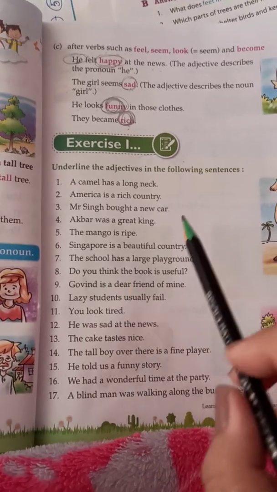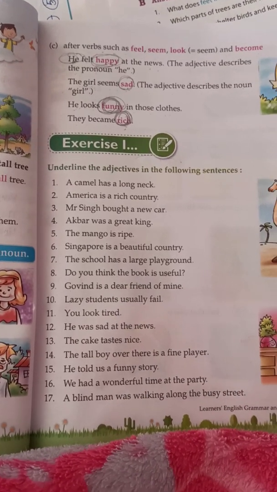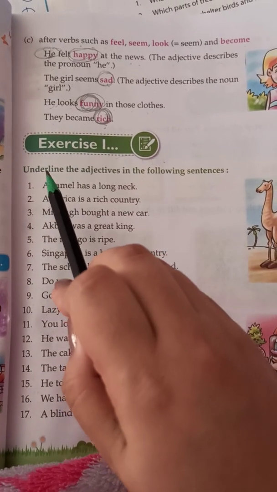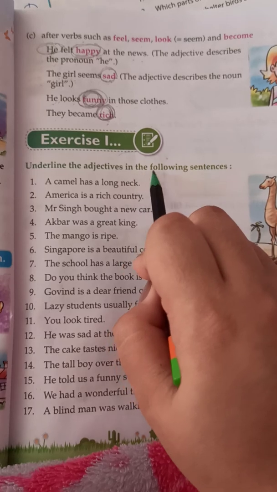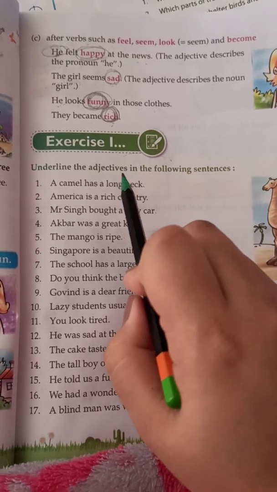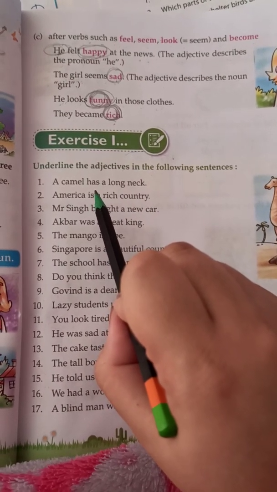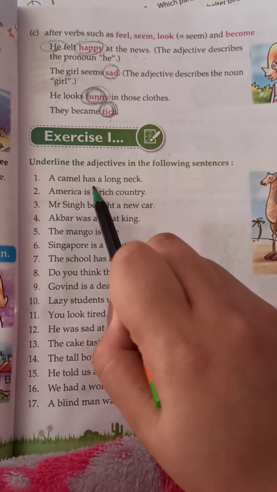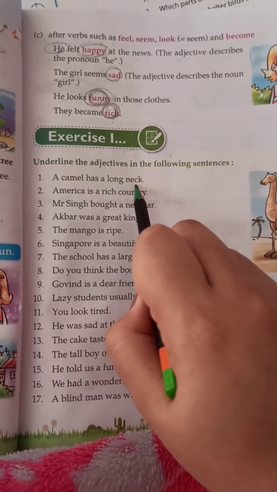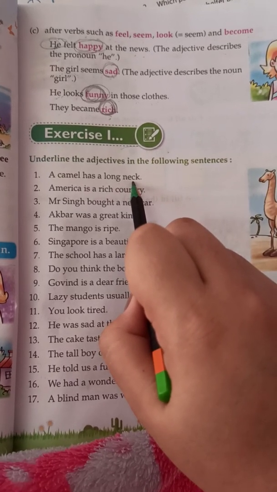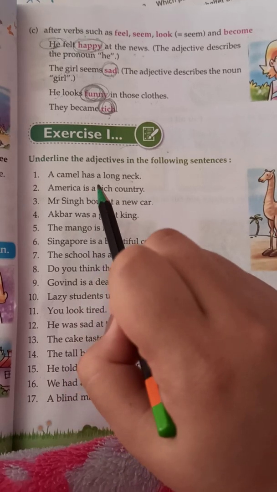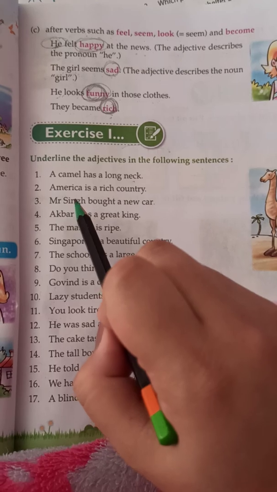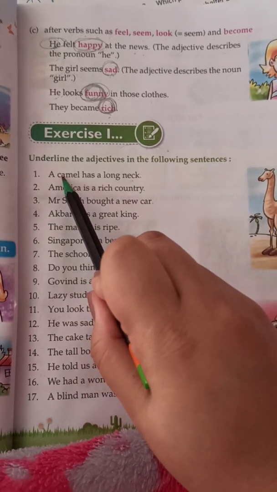Now, do you understand adjectives? Okay. Adjectives are describing words, isn't it? Underline the adjectives in the following sentences. Now, we are going to underline the adjectives in these sentences. The first one, a camel has a long neck. All right. Now, can you tell me what is the adjective? First, can you tell me what is the noun in this sentence? The noun is camel, isn't it?